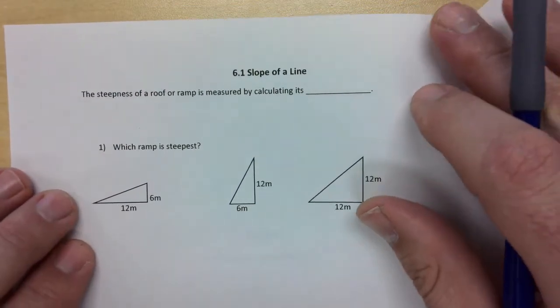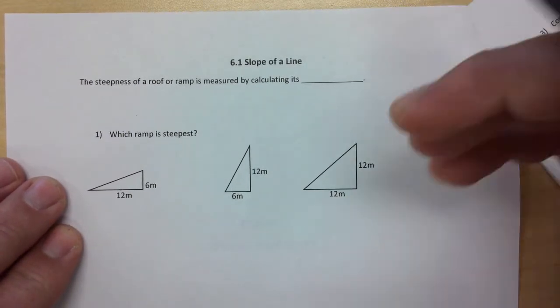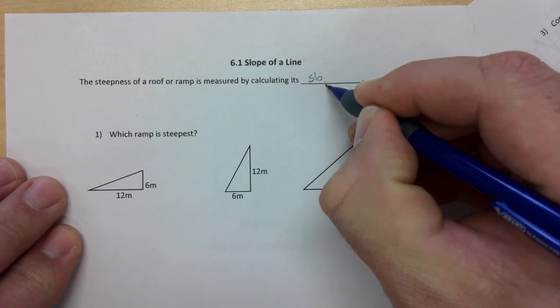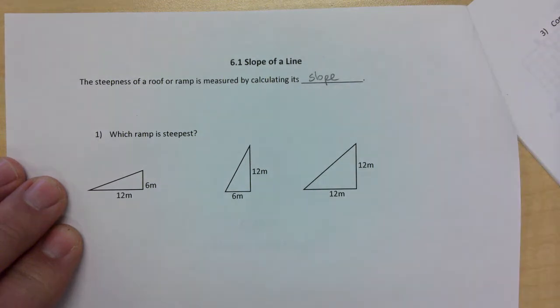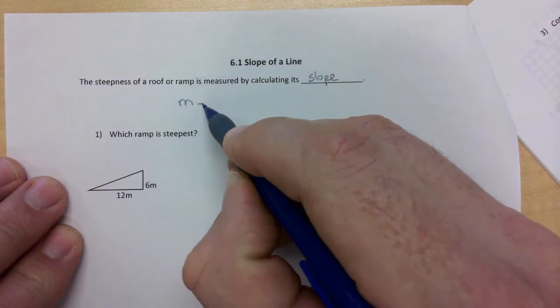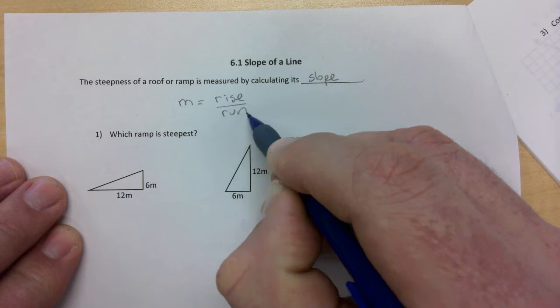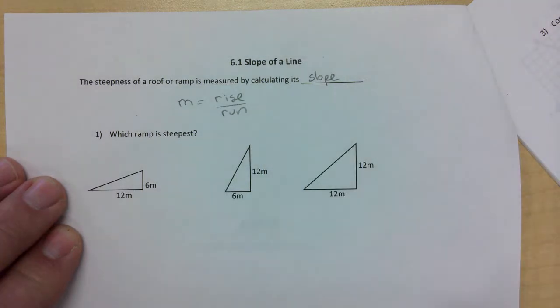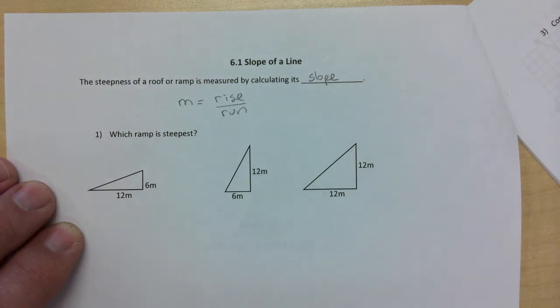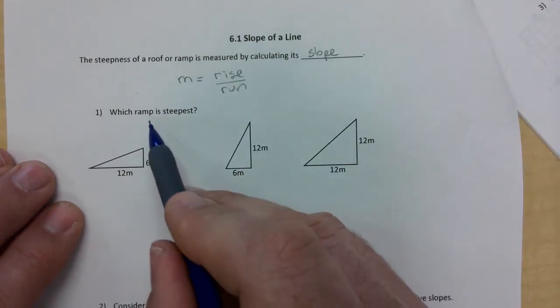The steepness of a roof or ramp is measured by calculating its slope, okay? And remember, slope is essentially rise and run. Most applications will just say, hey, we'll just do rise and run, okay? Especially when it's not on a coordinate grid, then we'll just do rise and run. Which ramp is the steepest?